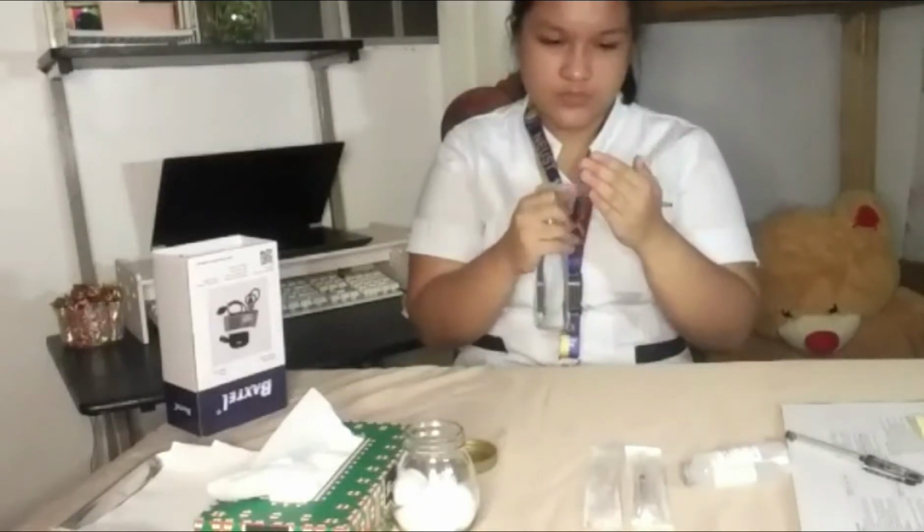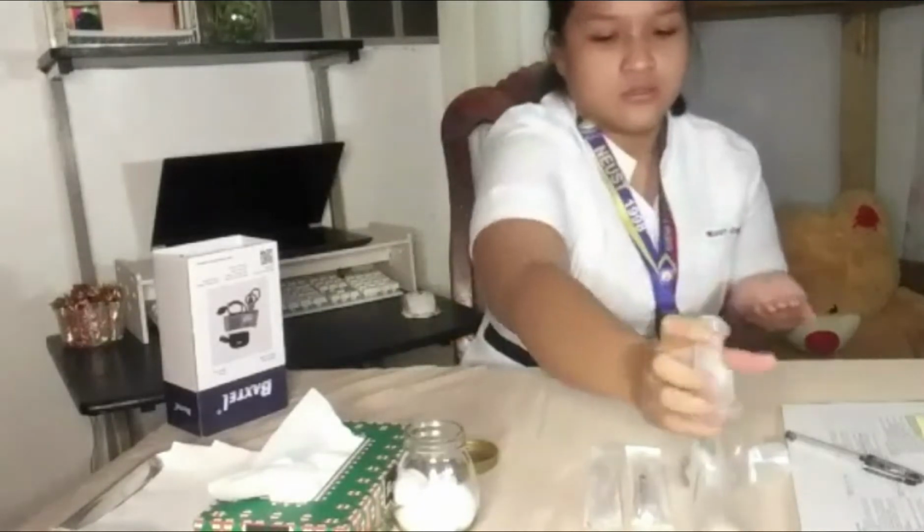And now for our intramuscular medication. First, I am going to start with my hand hygiene. I'm going to spray an antiseptic alcohol.